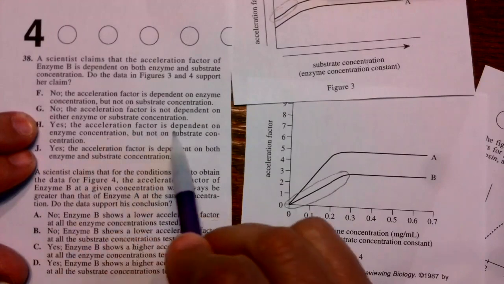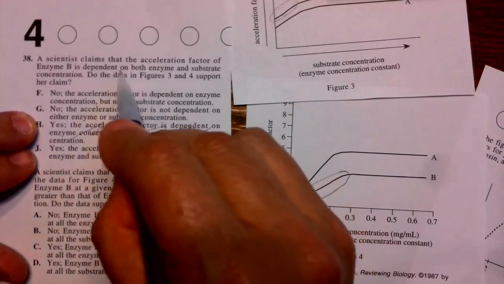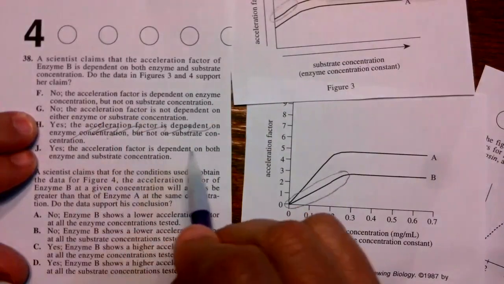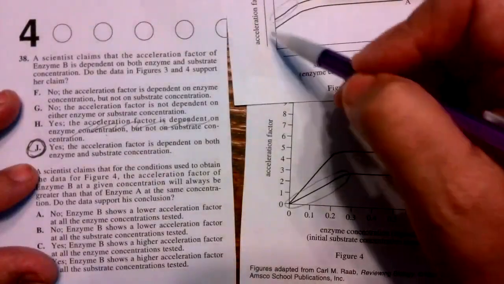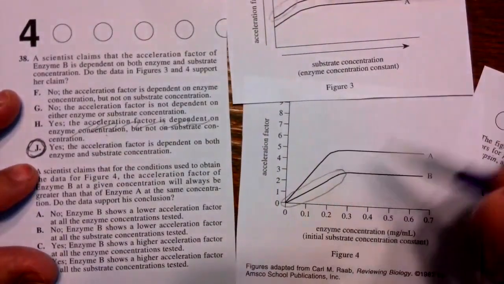And we say the acceleration factor is dependent on enzyme concentration but not on substrate concentration. That's incorrect because that wouldn't even be a yes. We said it is dependent on both enzyme and substrate concentration. So yes. Because the acceleration factor changed when each of those changed.